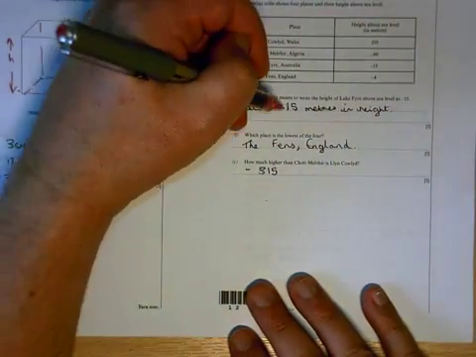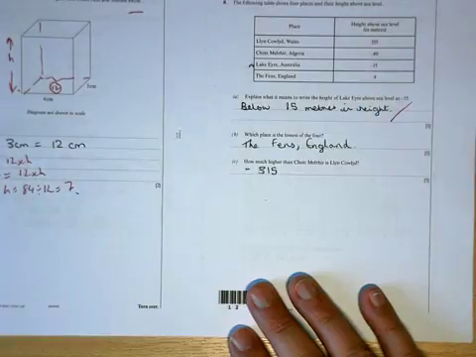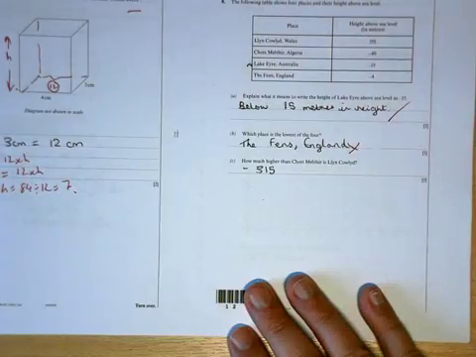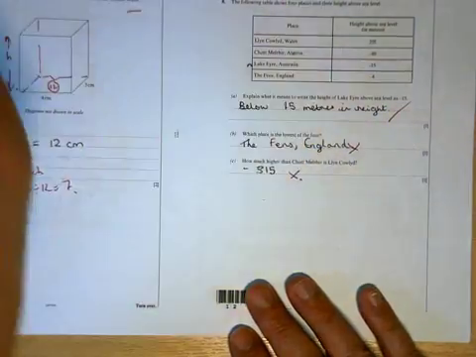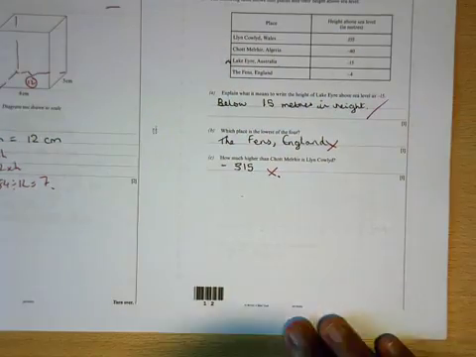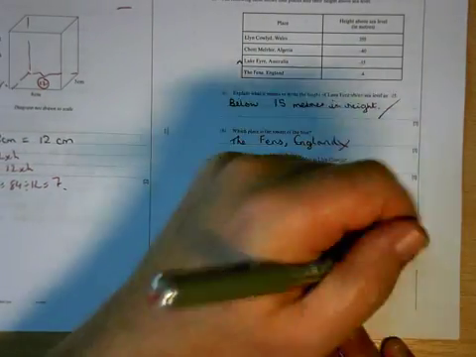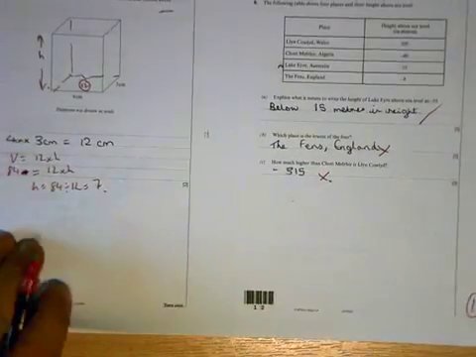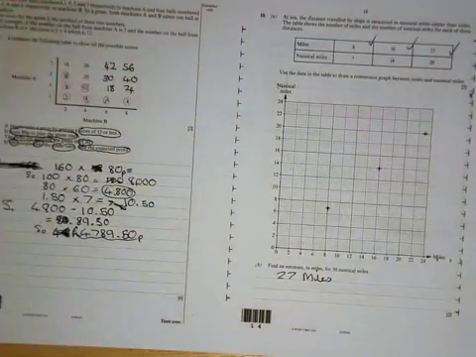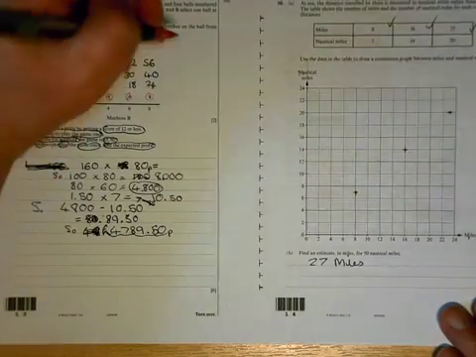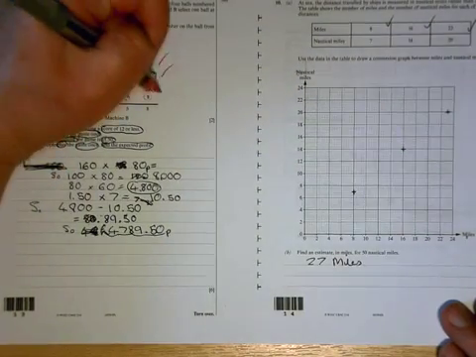It means it's below 15 meters. Yeah. No. And no. So take a look at the clip to see how I did that. So that wasn't a good page. You should have been getting full marks on that page. Okay. So that's right, that's right, that's right.